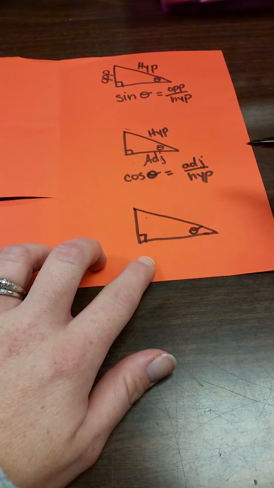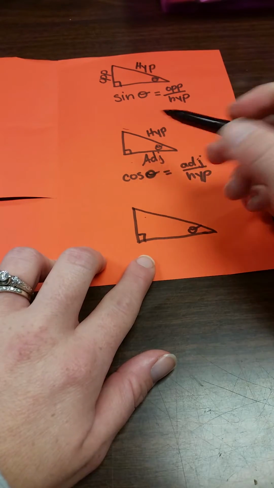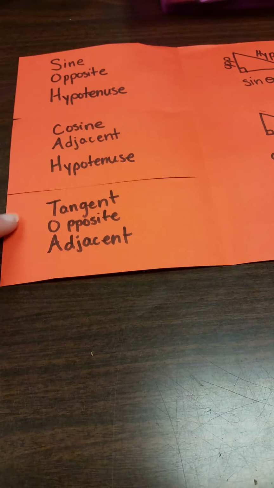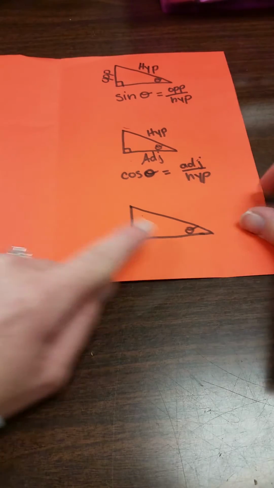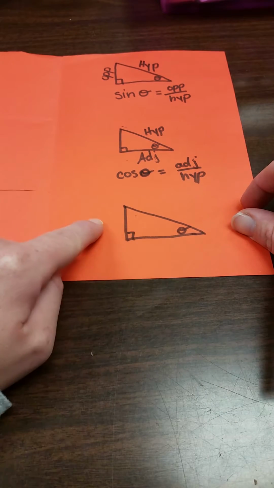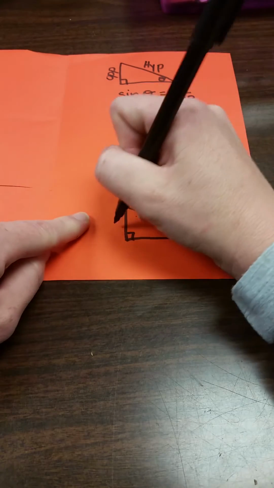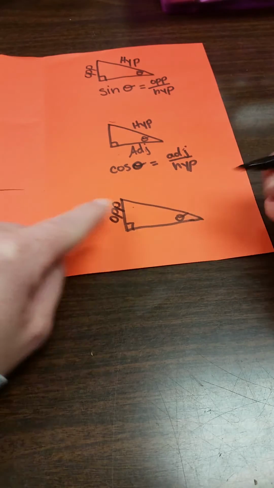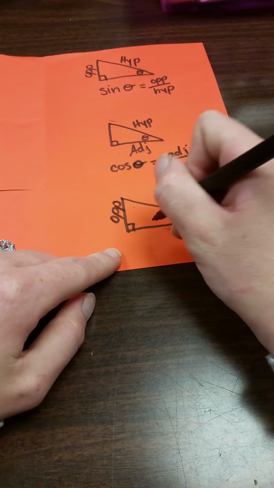And since tangent is opposite and adjacent, when you're looking at your theta, the side that's opposite theta is over here, and this is your side right here that is adjacent.